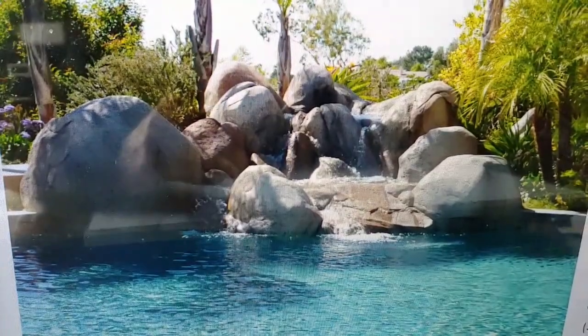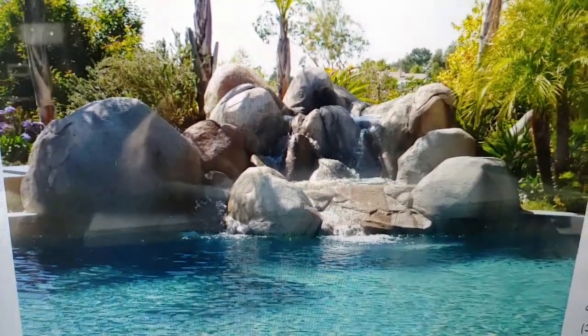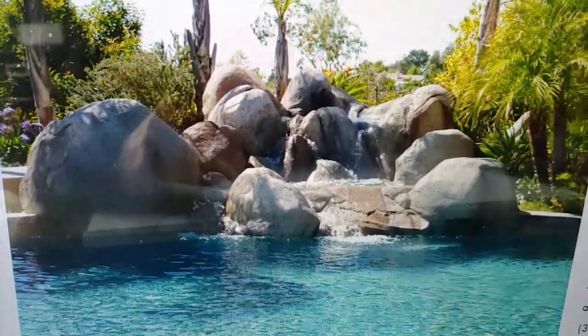Here in San Diego, a lot of the rocks are, hey Patrick and Rocky, what's happening?